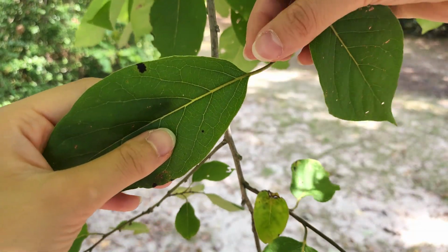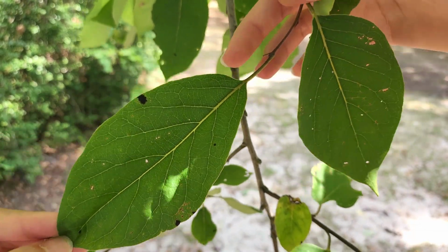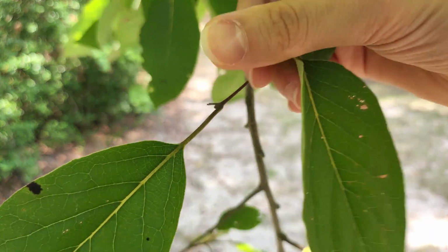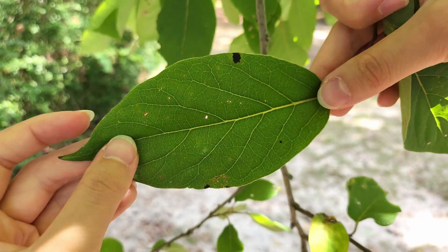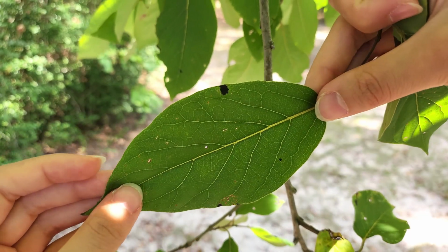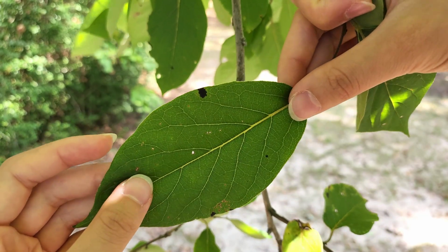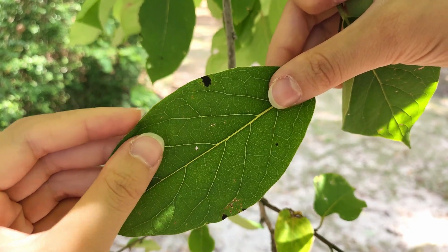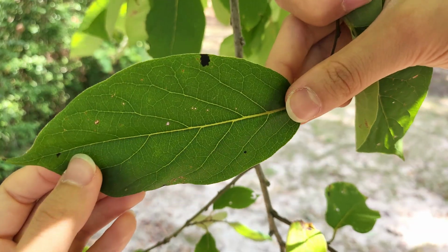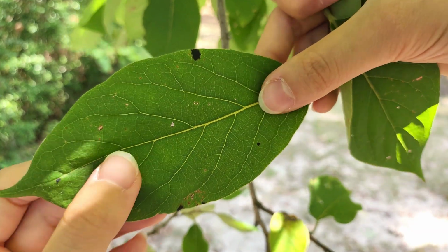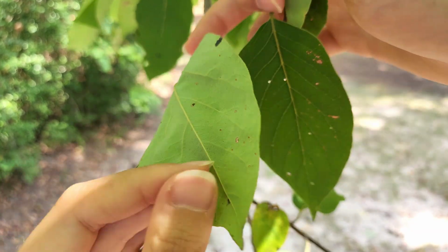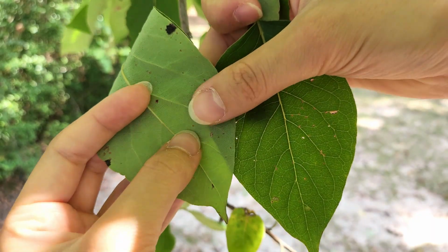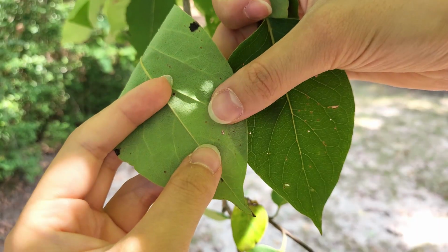The leaves of the common persimmon are going to be simple and arranged in an alternate arrangement. They're going to be about 2.5 to 5 inches long and oblong to oval in shape. The margins of these leaves are going to be entire. The top of the leaf is going to be this very bright green color, and the bottom is going to be a much paler, sort of greenish-white color.